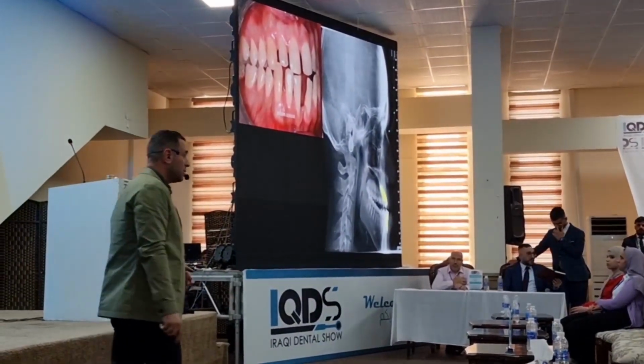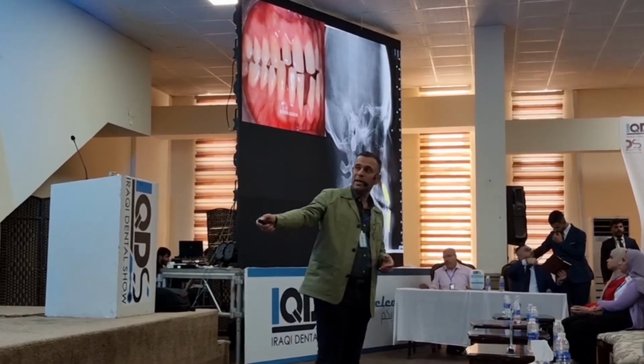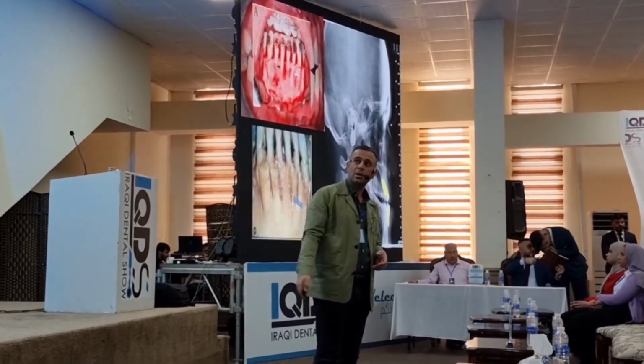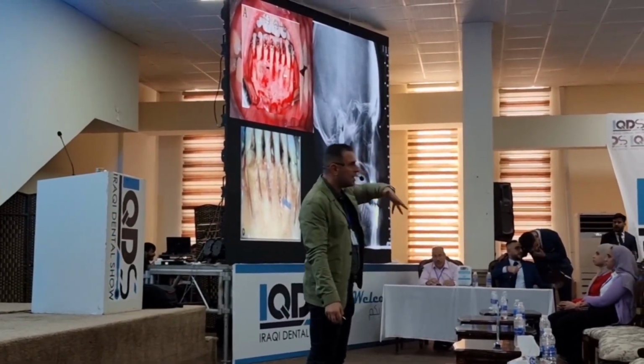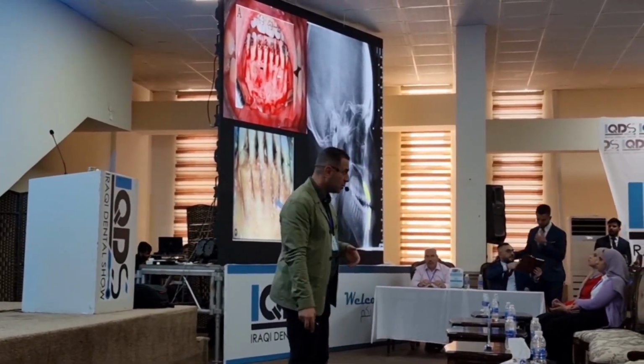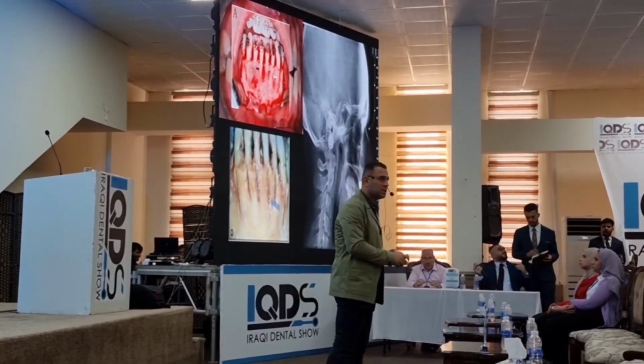The bony support, you don't have enough bone in the lower. You will end with fenestration. This will be your end result. The root pieces will be outside the bone. So this is your limit. Reduce the spaces, then do veneers. Okay?